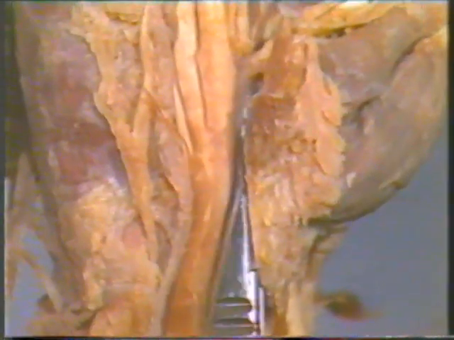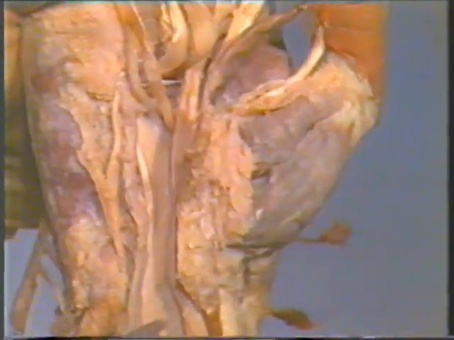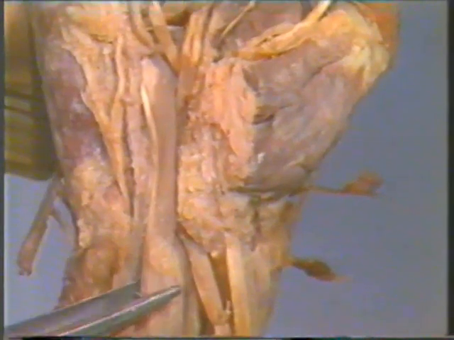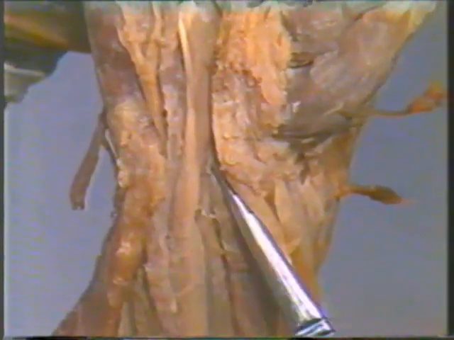This is the flexor retinaculum. It forms the anterior wall of the carpal tunnel. The carpal tunnel transmits the long tendons of the flexor digitorum superficialis, the long tendons of the flexor digitorum profundus, the tendon of the flexor pollicis longus, in addition to the median nerve.